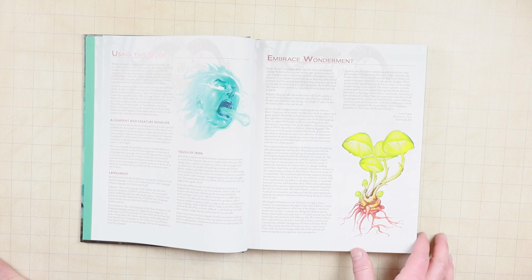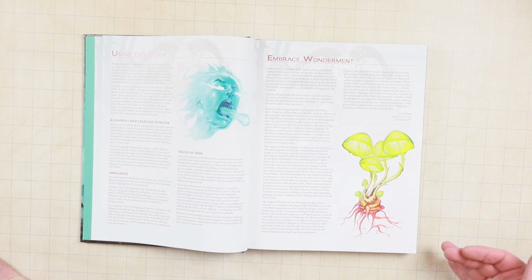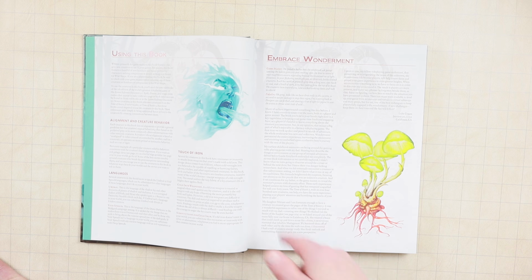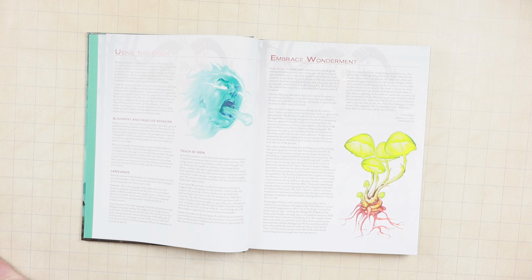This page is the article "Embrace Wonderment," written by Luke Gygax, and it's about surprising your players by twisting some things within your plots, or specifically for this book, twisting some of the details of creatures that characters will be encountering, so that it doesn't just become, oh, here's a room full of goblins, or in this case I think a room full of trolls, and then players have tactics that they've already built around what they understand about those specific monsters.